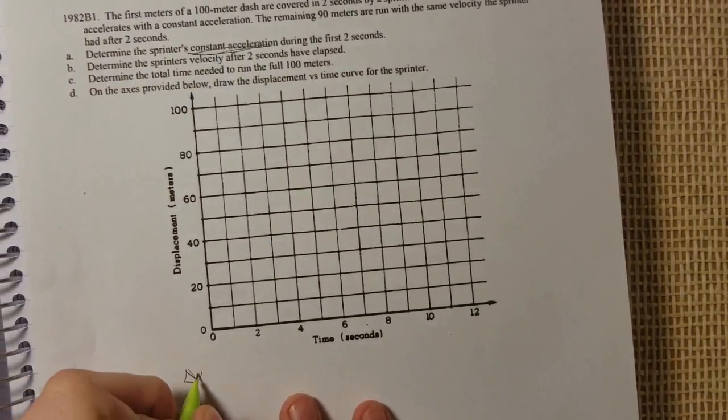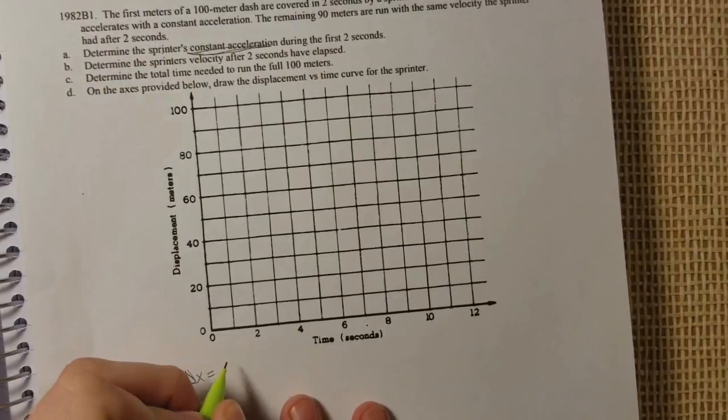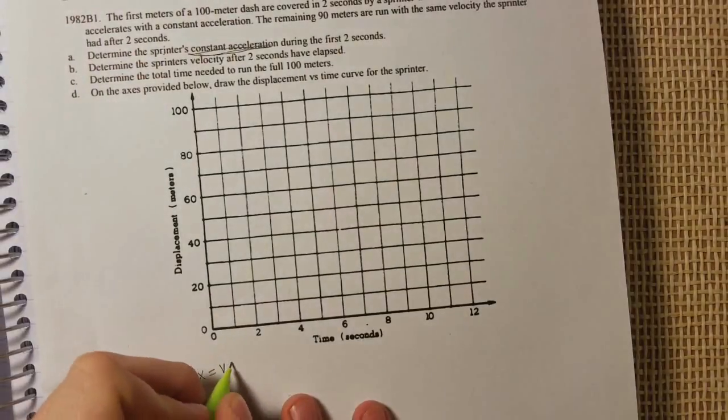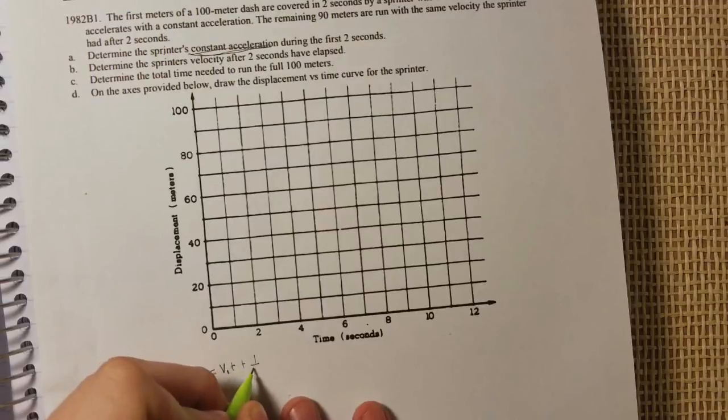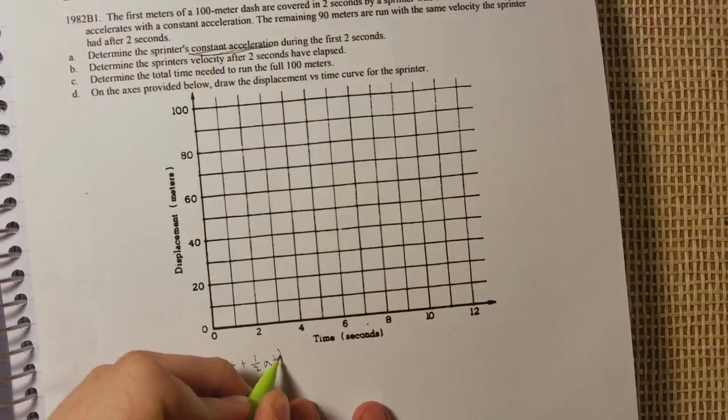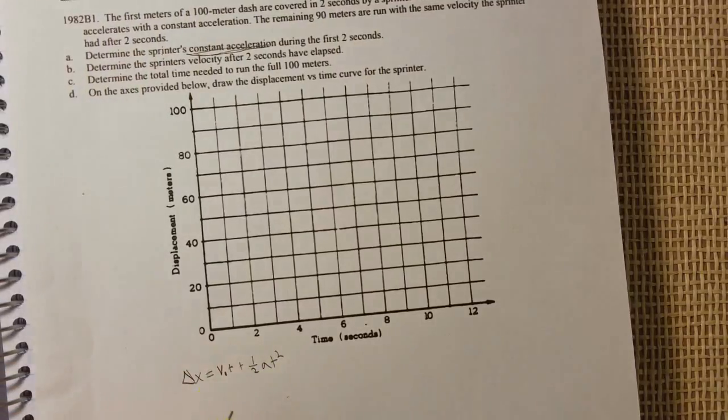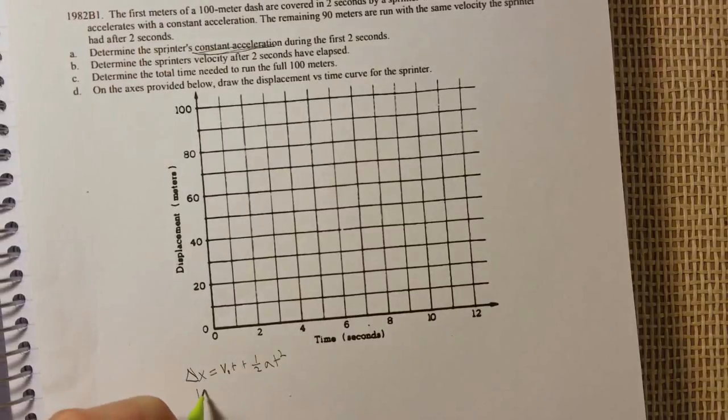The thing that sticks out to me here is constant acceleration. This tells us that we can use our delta x equation. The delta x equation is only applicable in times where the acceleration is constant and in 1D motion. So, we set that up as delta x equals v naught t plus 1/2 at squared.